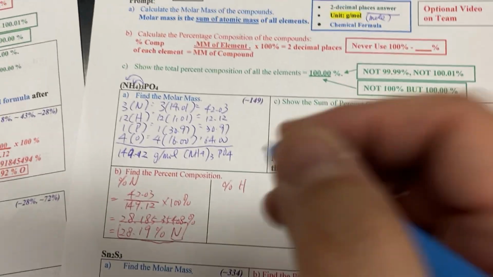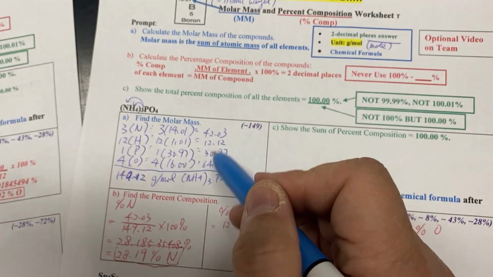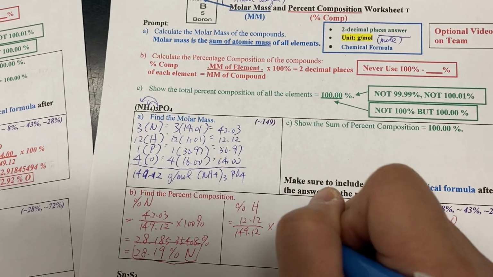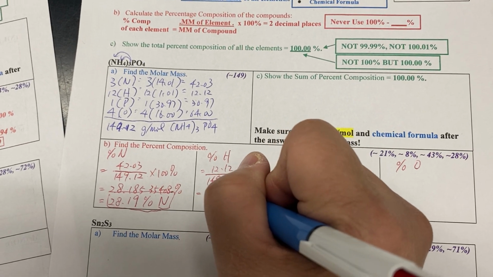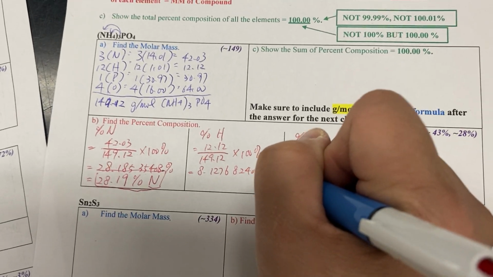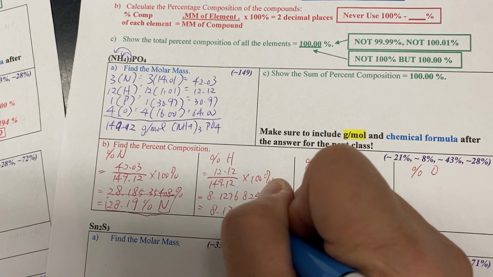And then percentage of the H, the same thing. 12.12, which is from here, divided by 149.12 times 100%. And I should get 8.1276..., and after I round it, I get 8.13% H.